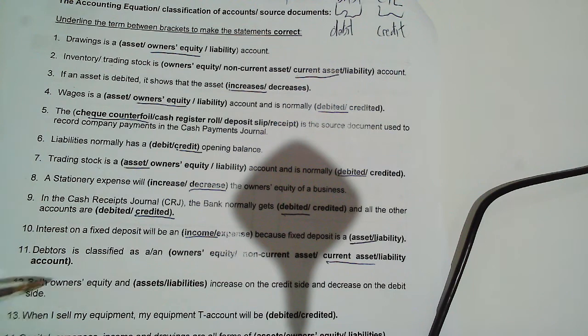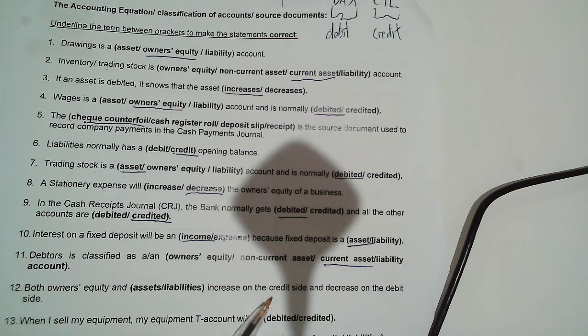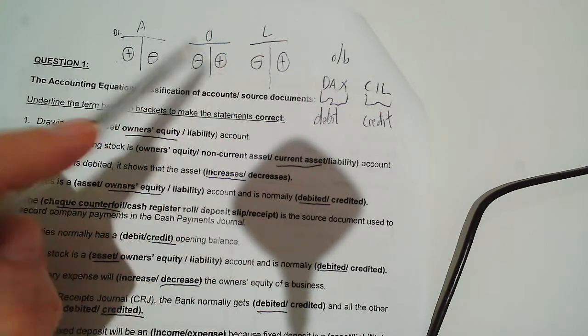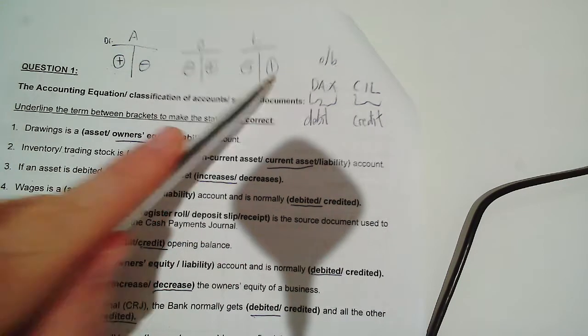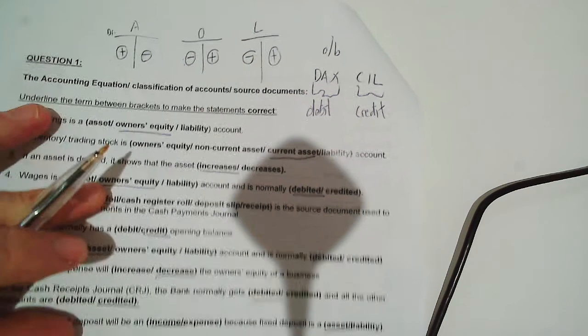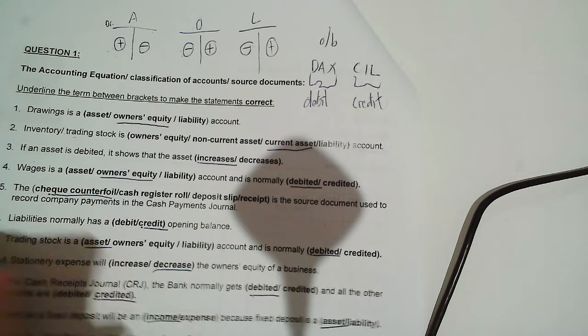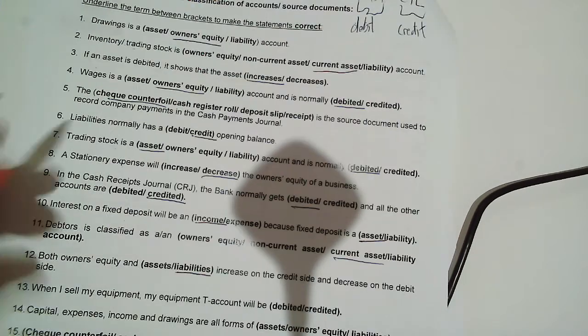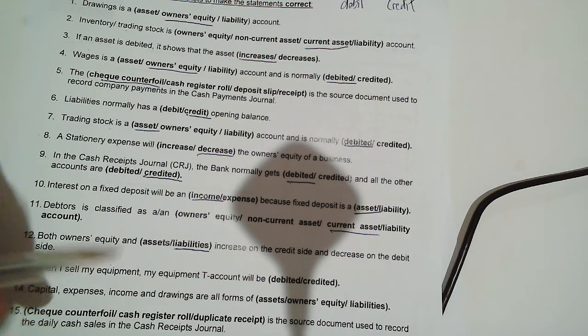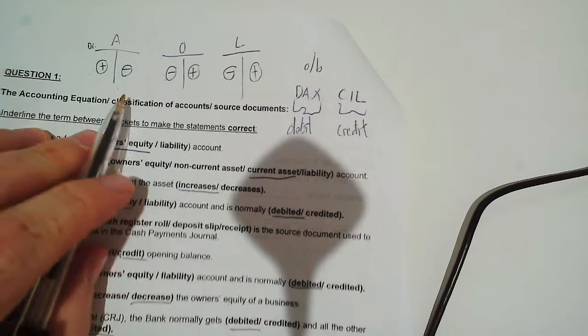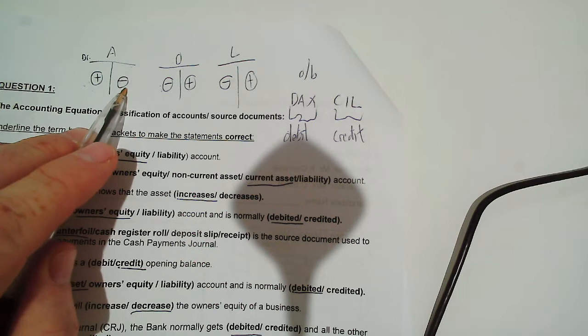Then both owner's equity and what will increase on the credit side and decrease on the debit side. Let's go and have a look. Okay, both assets, owner's equity and liabilities increase on the credit side and decrease on the debit side. So it's liabilities that will be your answer for number 12. Number 13, when I sell my equipment, the T account will be credited. Now, what kind of account is equipment? It's an asset. So if I look here, if I sell my equipment it becomes less. So that's why it will be credited.